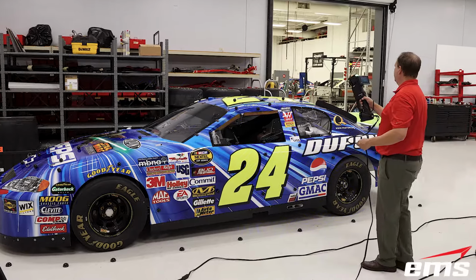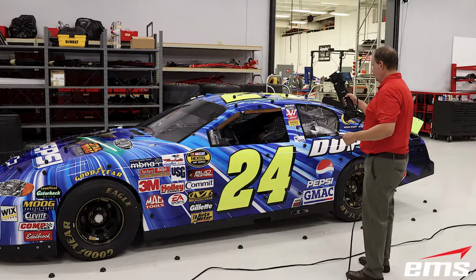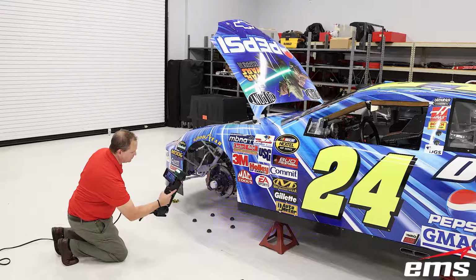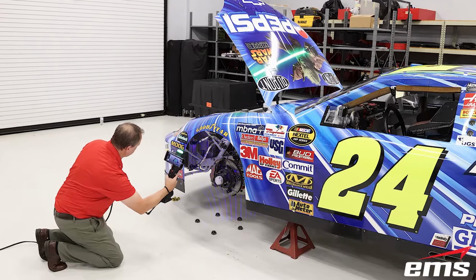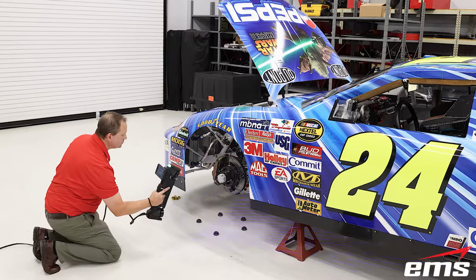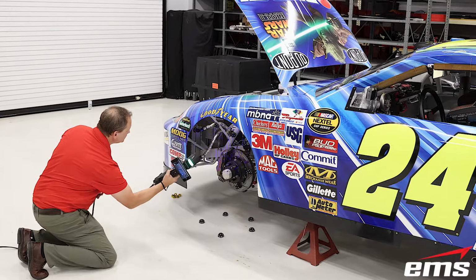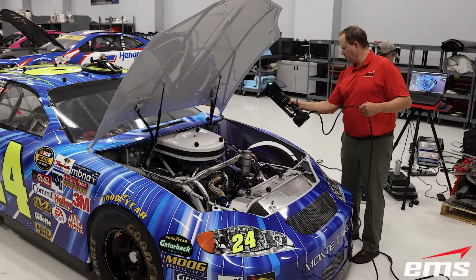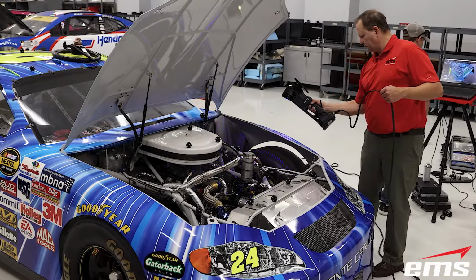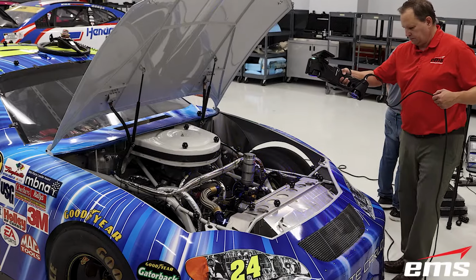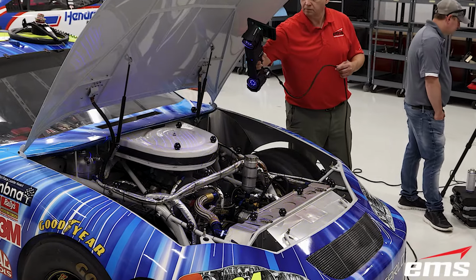Some of the major auto racing gaming companies have partnered with EMS to purchase their own 3D scanners to 3D scan cars. In this example, we are 3D scanning Jeff Gordon's 2005 NASCAR race car. For this example, we are using a Creaform HandyScan Max Elite to not only 3D scan the major exterior surfaces, but because the HandyScan Max Elite has 3 scanning modes, this allows us to also 3D scan the front and rear suspension components, engine bay, and the driver's cockpit area.